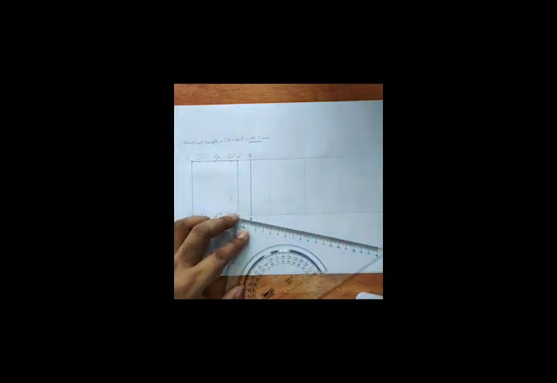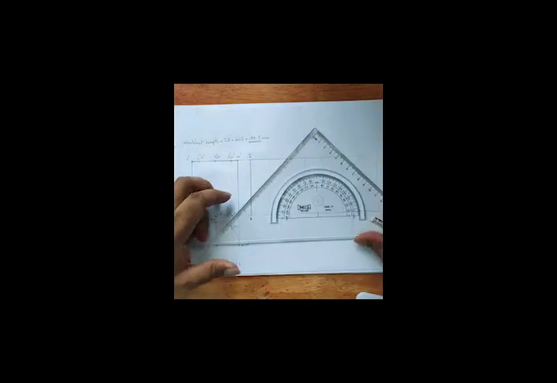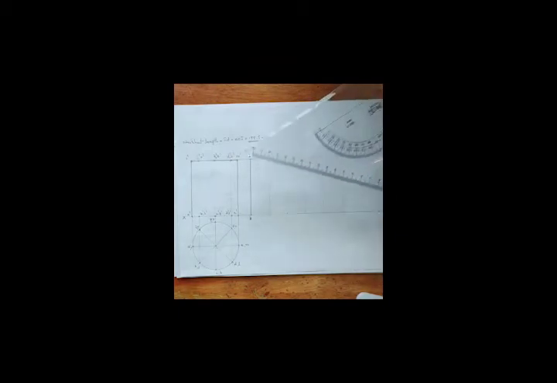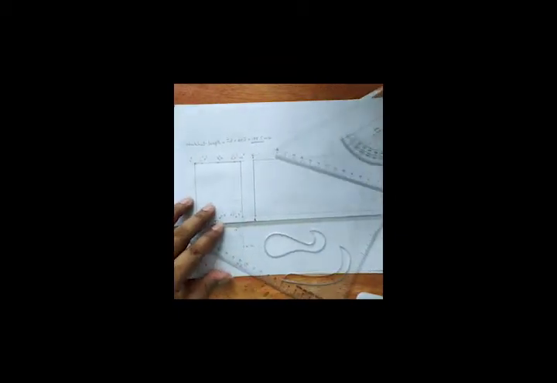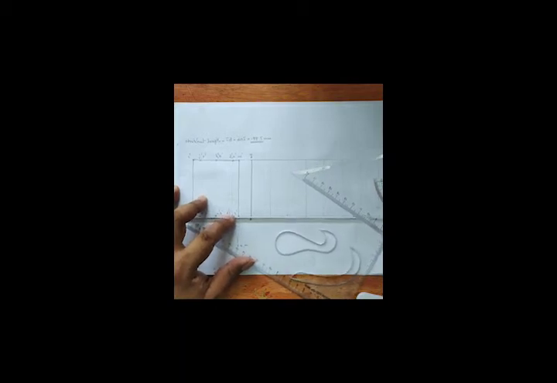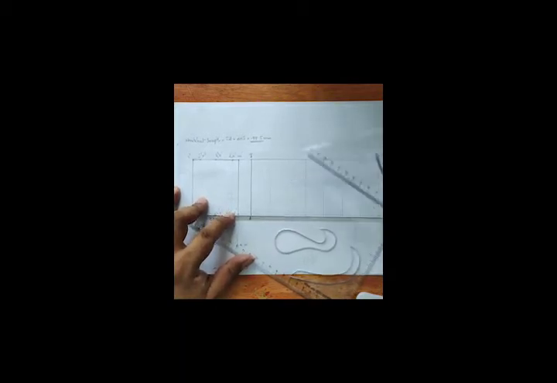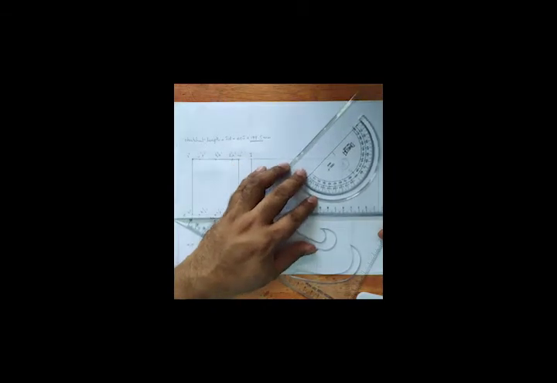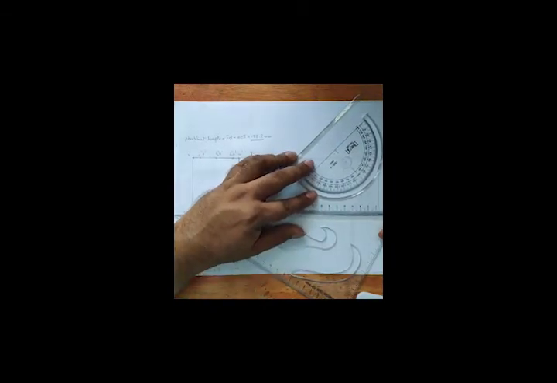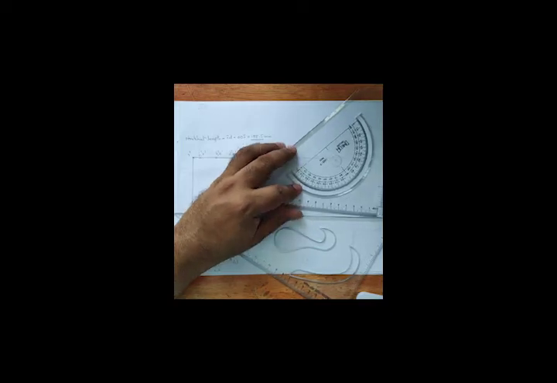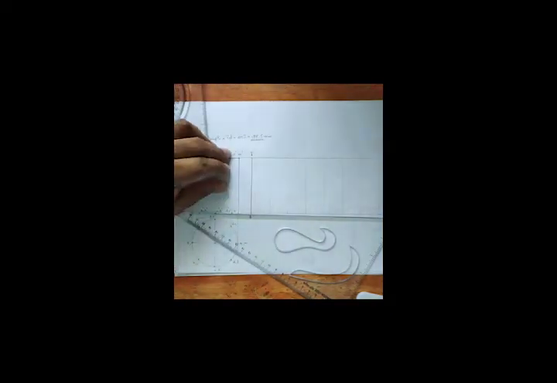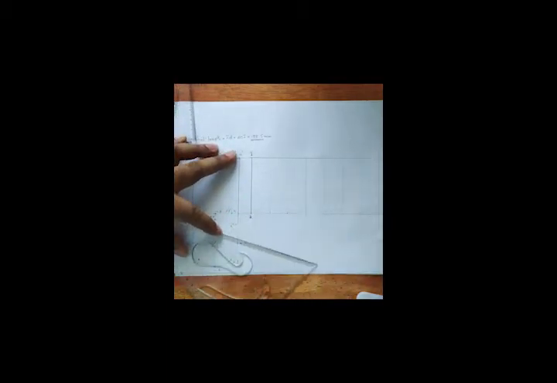This distance is equal to 188.5 mm, and after that you place your set square like this and draw a vertical line from that 188.5 mm point, and it will meet the top projector at a point. This line marks the second seam line, that is also AI.